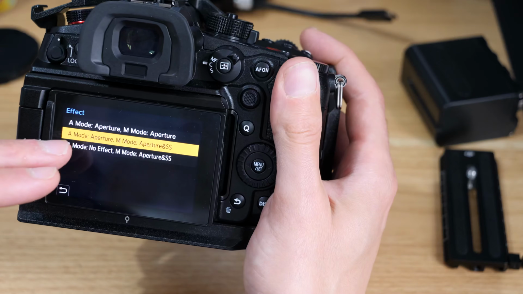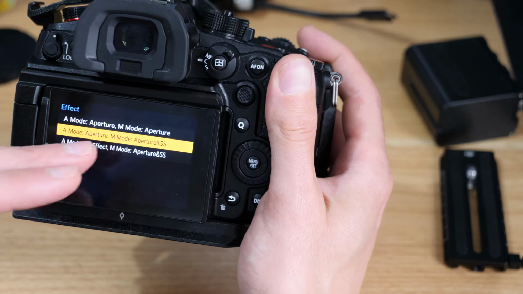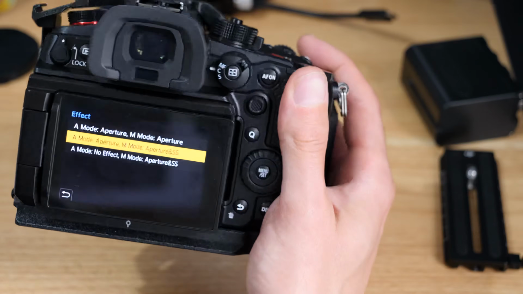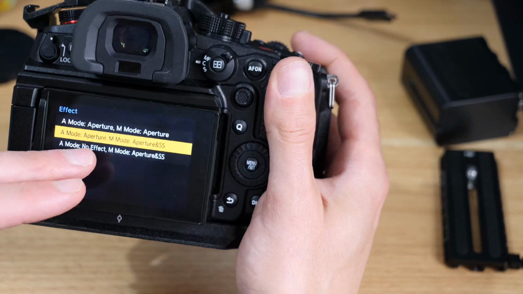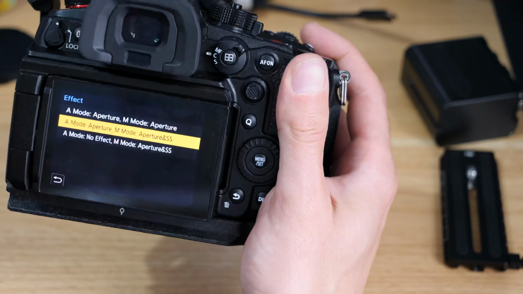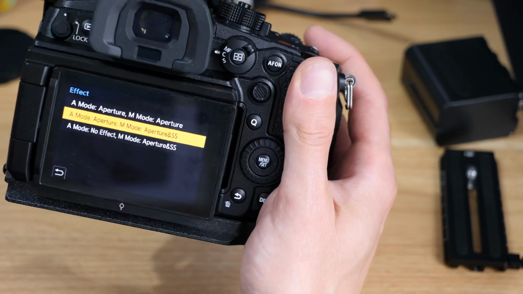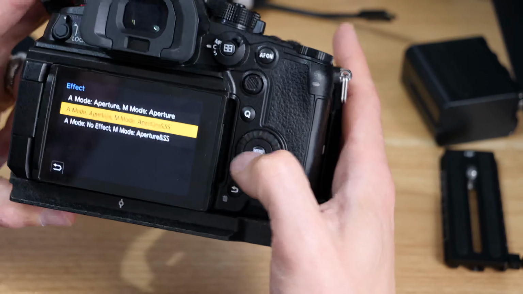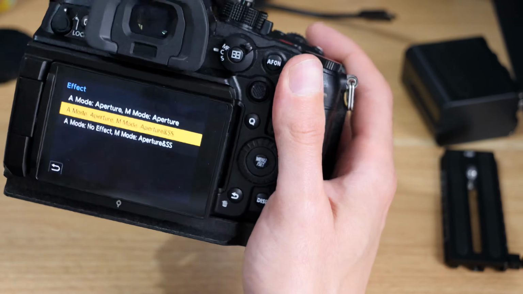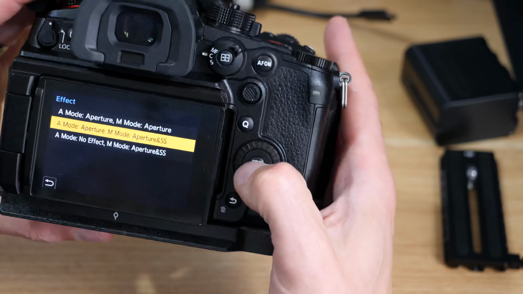In the next one, A mode will do the aperture preview, M mode will do aperture and SS, so the shutter speed as well. And in the bottom one it disables the aperture priority effect, and it does both effects for the manual one, so aperture and shutter speed. If I'm using this, I usually just switch the second one on and it switches it on for both modes.